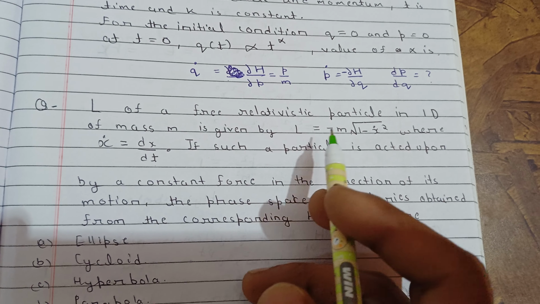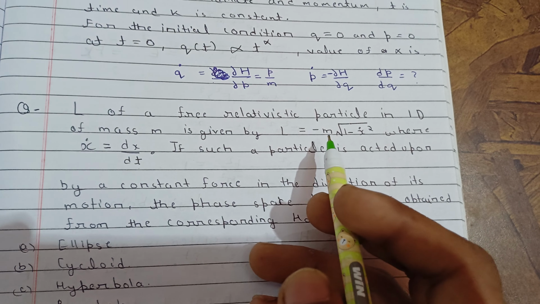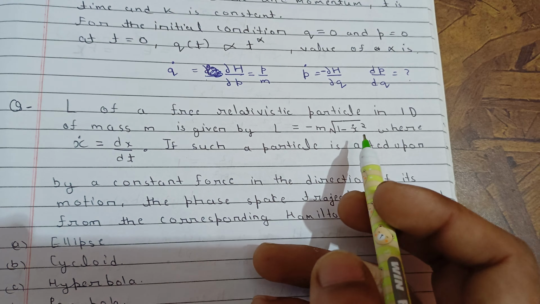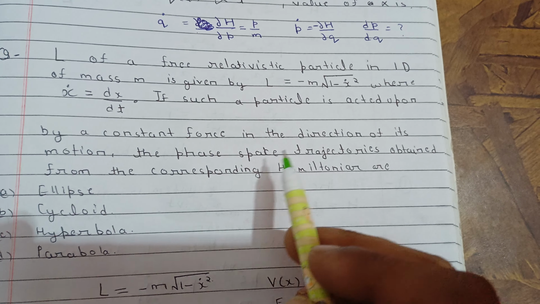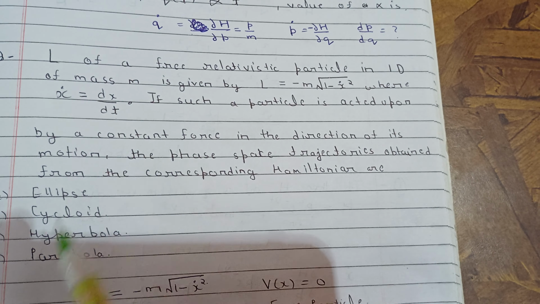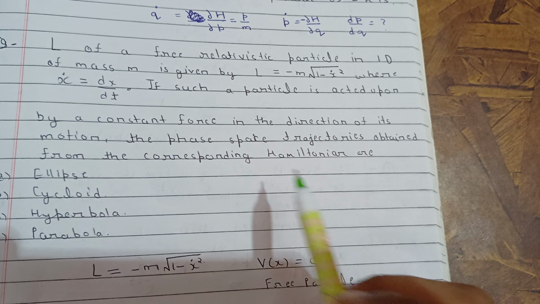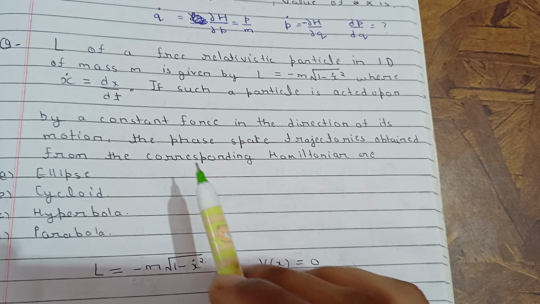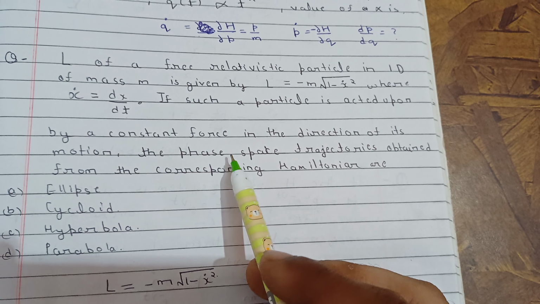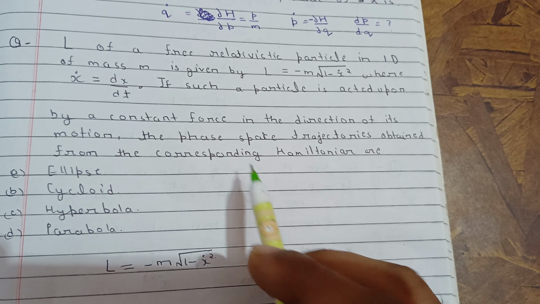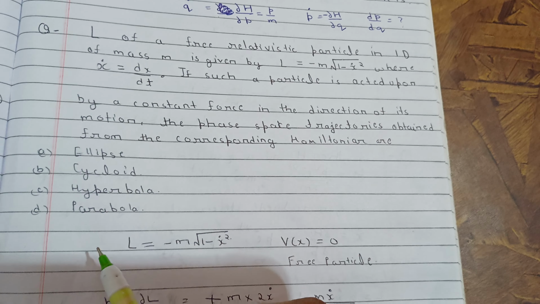The Lagrangian of a free relativistic particle in 1D of mass m is given as L equals minus m under root 1 minus x dot squared, where x dot is dx by dt. If such a particle is acted on by a constant force in the direction of its motion, the phase space trajectories obtained from the corresponding Hamiltonian are. You know what a phase space trajectory is, we already discussed it when we started classical physics. It is a relation between p and x, a plot between momentum and position. So you need to find a relation between p and x, so that you can find whether the curve is an ellipse, cycloid, hyperbola or anything else.